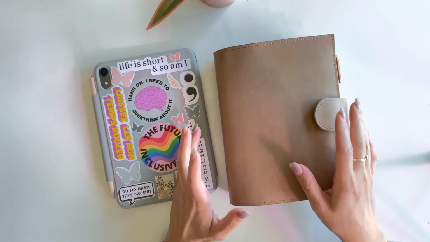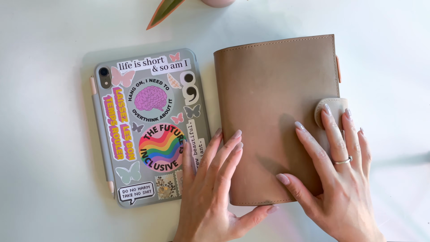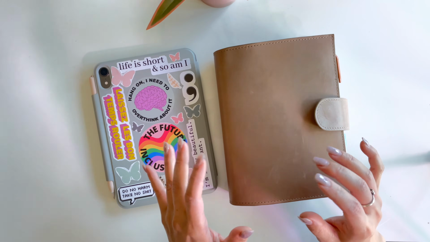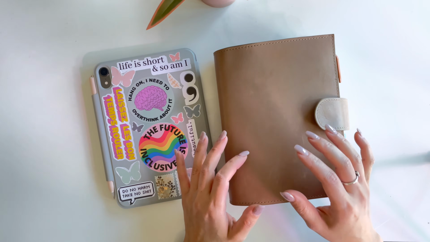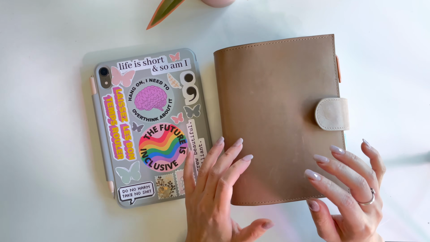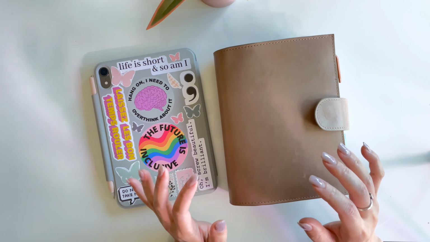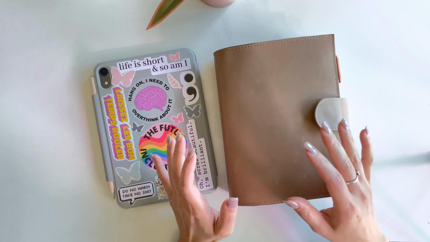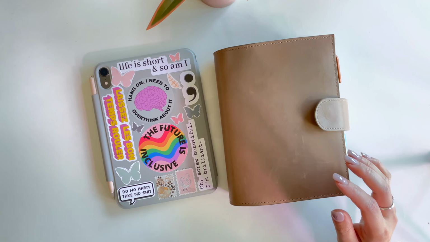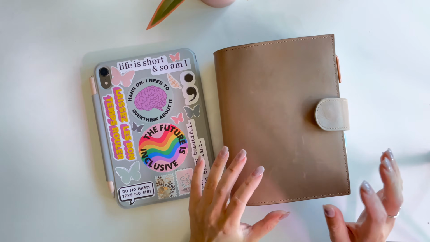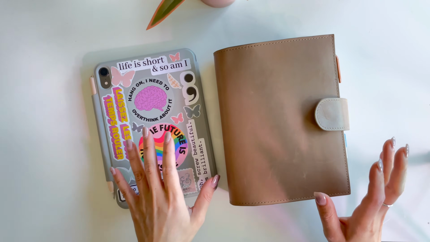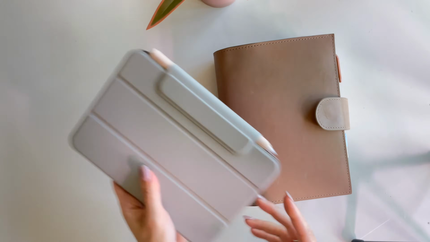But this time around, I wanted to share the current system that I'm using as far as brain dump, and the different ways that I jot down information and make sure that I don't miss anything, and also that it's synced up with every one of my devices if I'm doing it through my iPad or my phone. So anyway, I'll just show you so you guys know what I'm talking about.